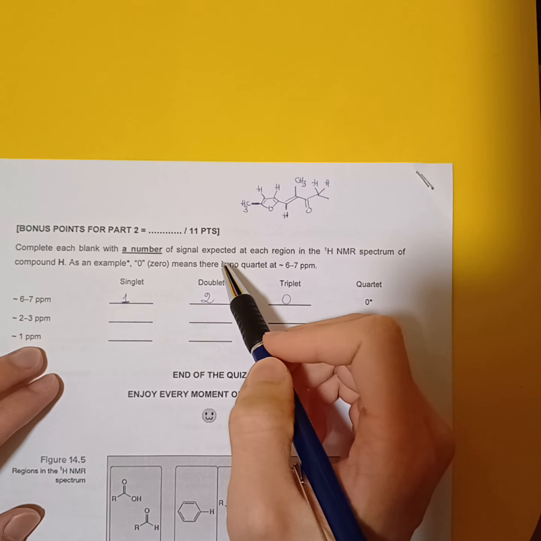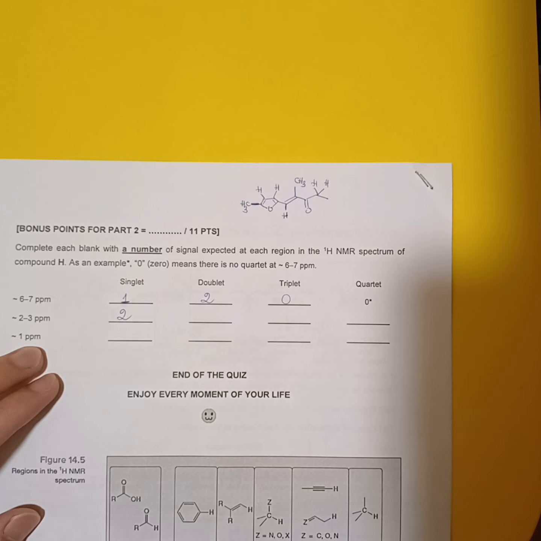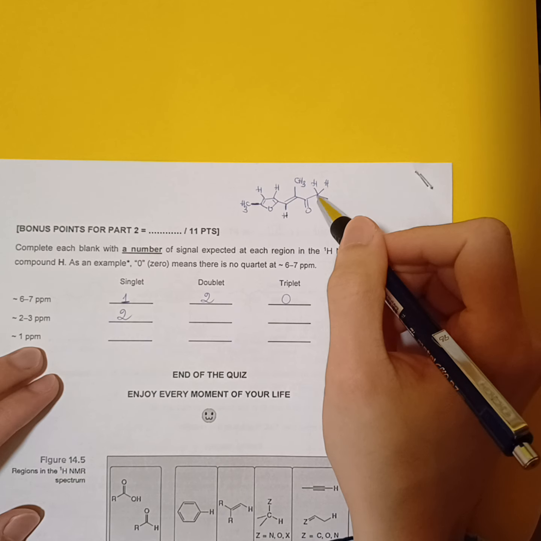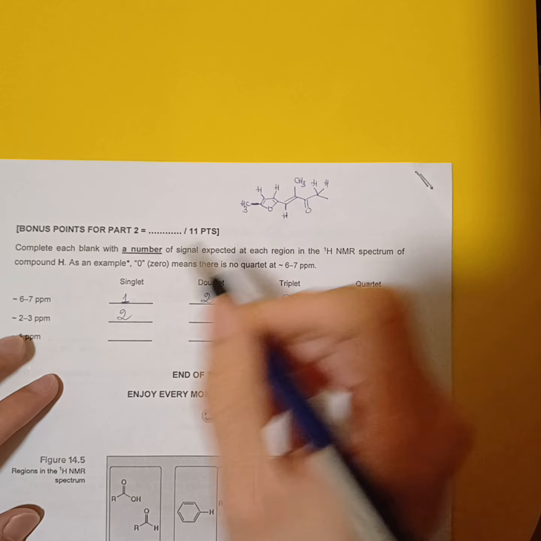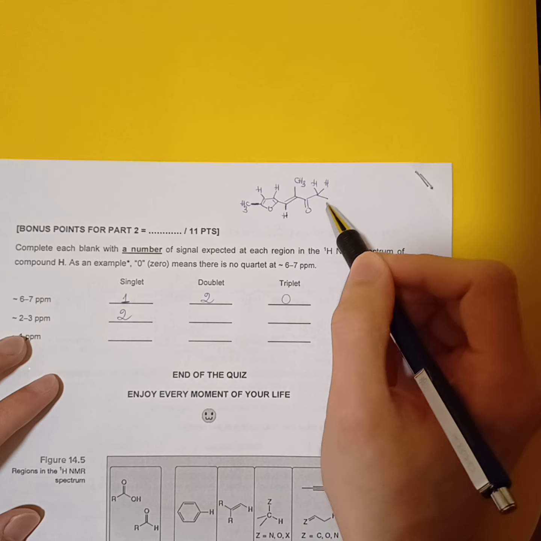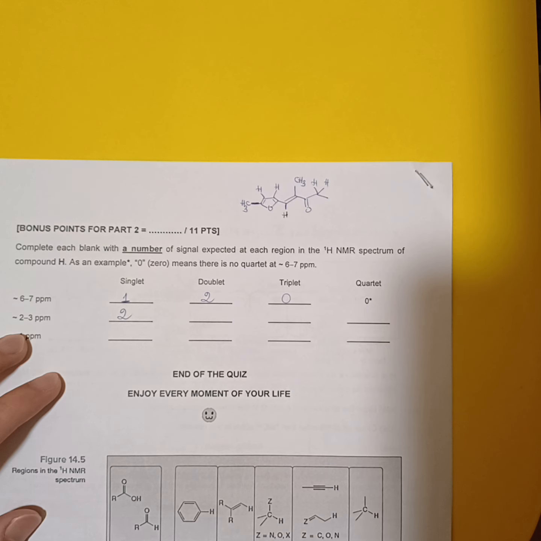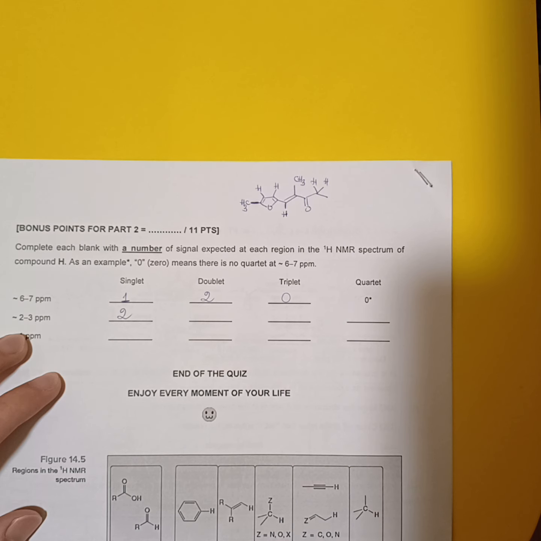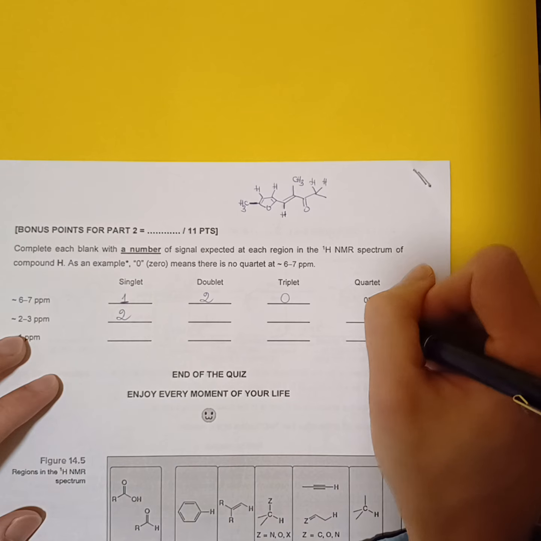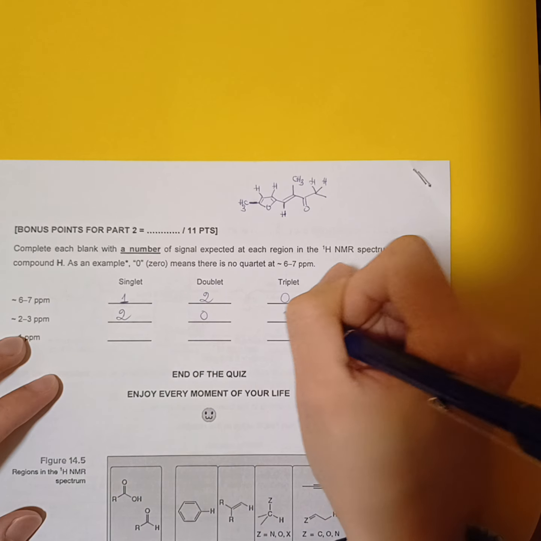So we have two singlets. For this proton, which is attached to the alpha carbon next to the carbonyl, it will show up in the region from 2 to 3. But it has 3 neighboring protons. So this proton will give a quartet, right? So we have one quartet, but we don't have any doublet, singlet, or triplet.